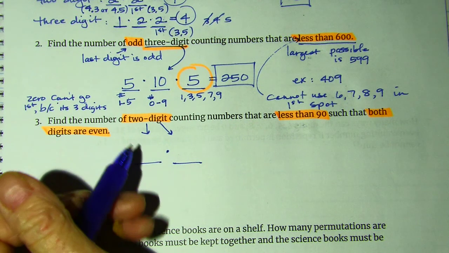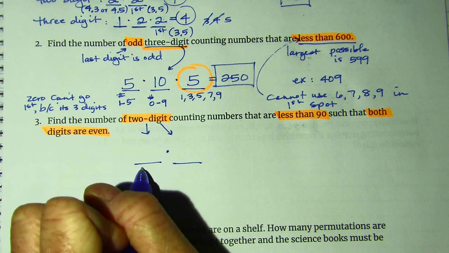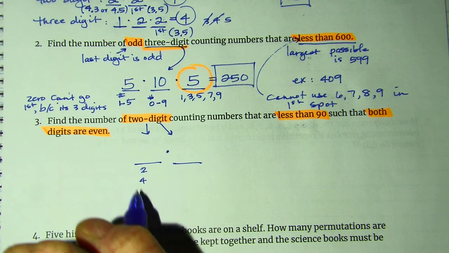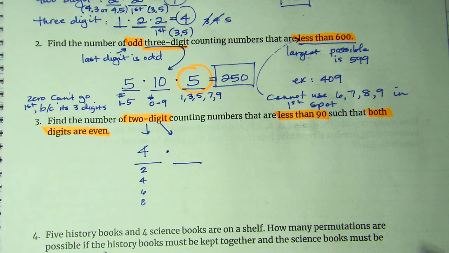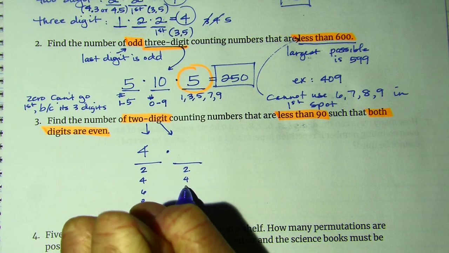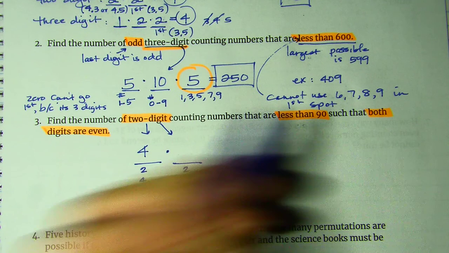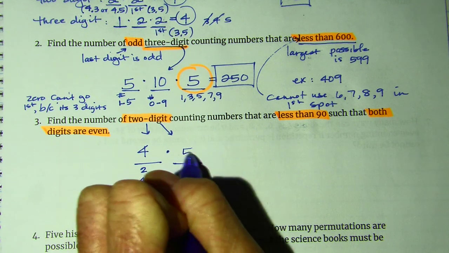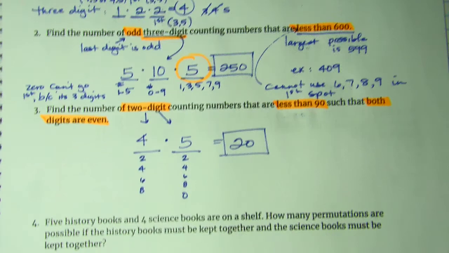All right, so it says both digits are even. So what could go here? 2, 4, 6, and 8. So that's 1, 2, 3, I have 4 options here. What could go here? 2, 4, 6, 8, but also 0, right? The number 90 is even. So I have 5 here. So 4 times 5 is 20 possible outcomes.